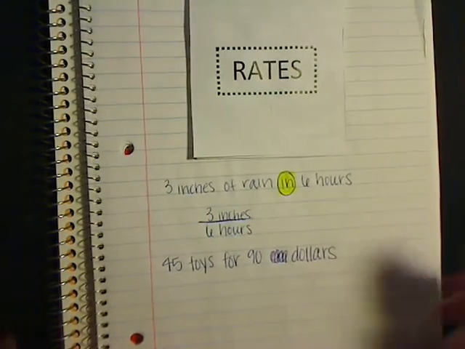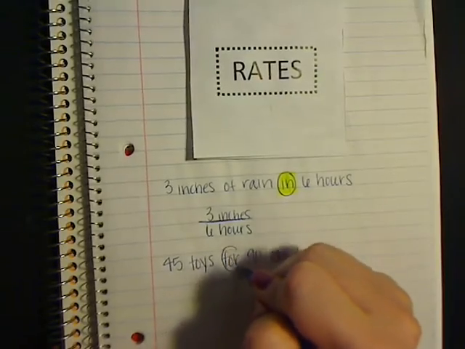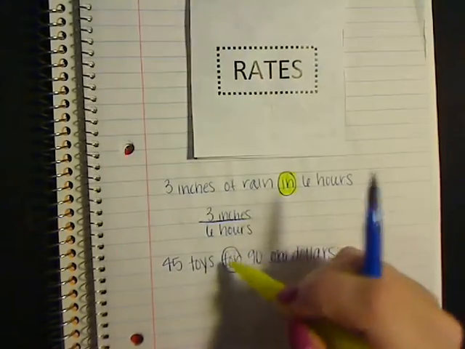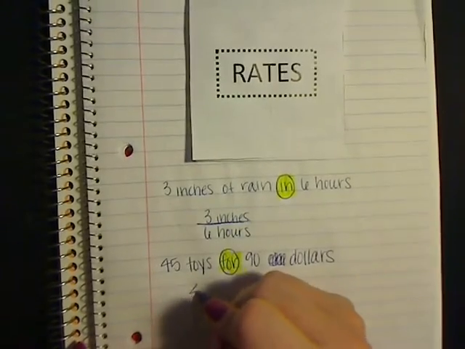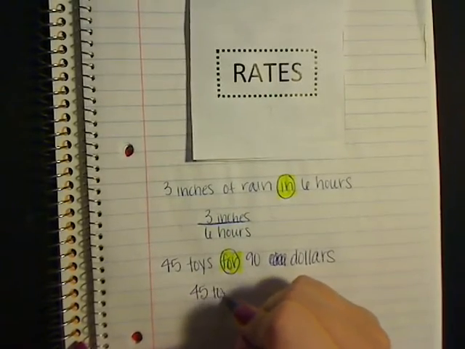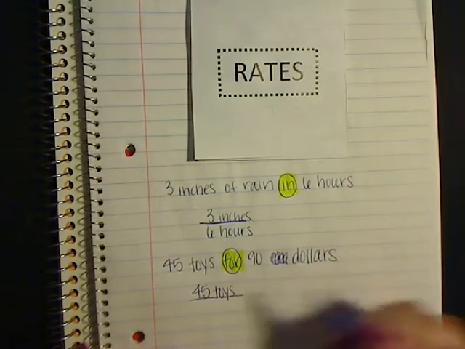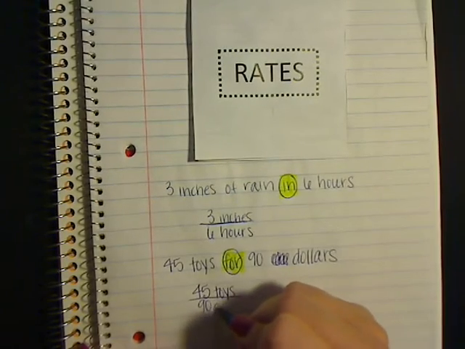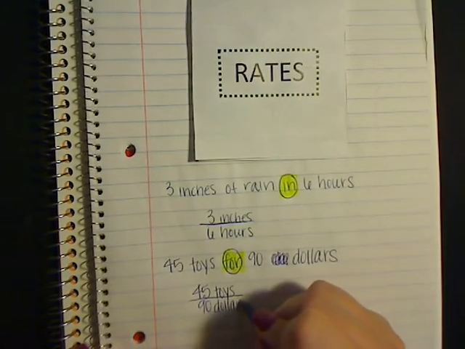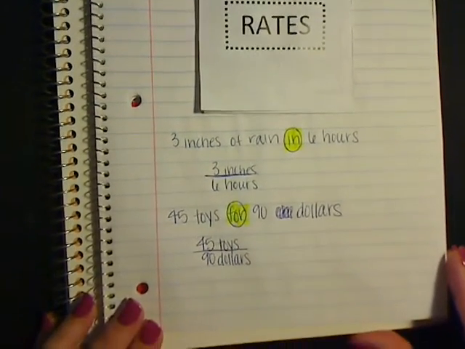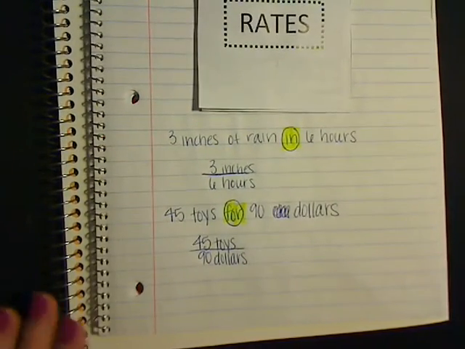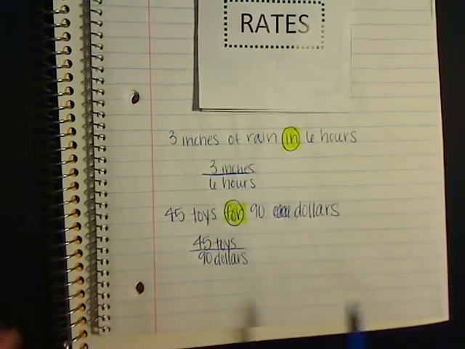Okay, well, here's my keyword, for. So 45 toys for $90. 45 toys for $90. Let's do one more example of a rate.